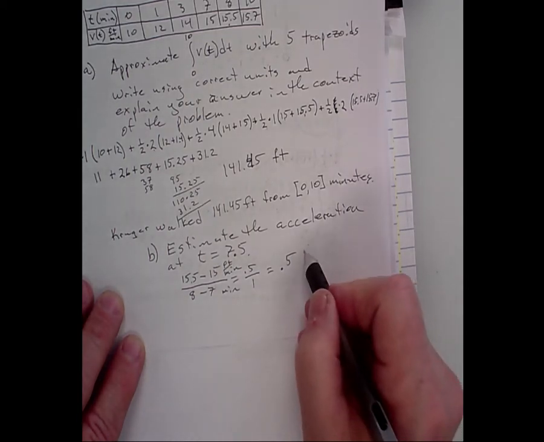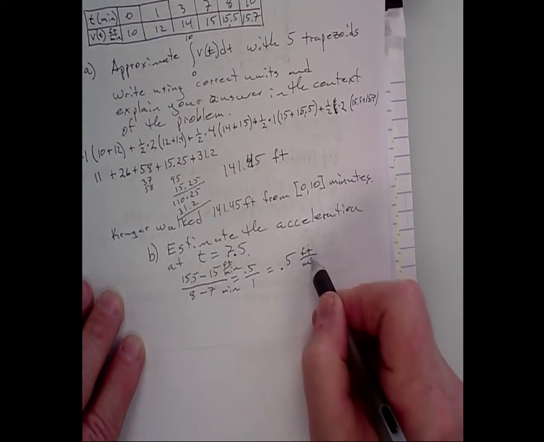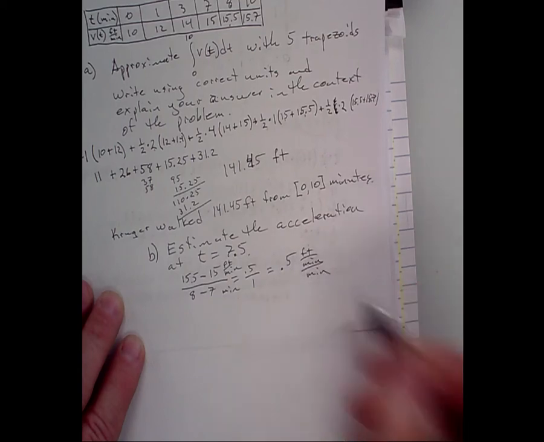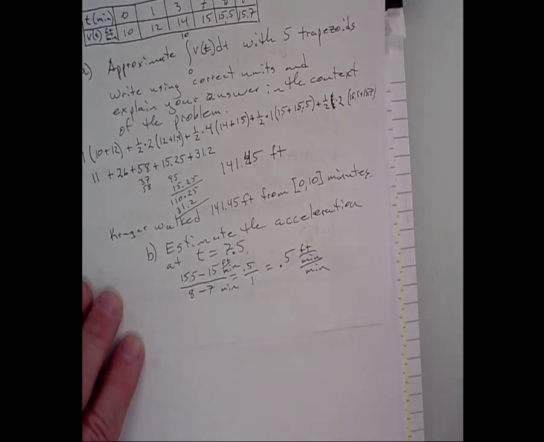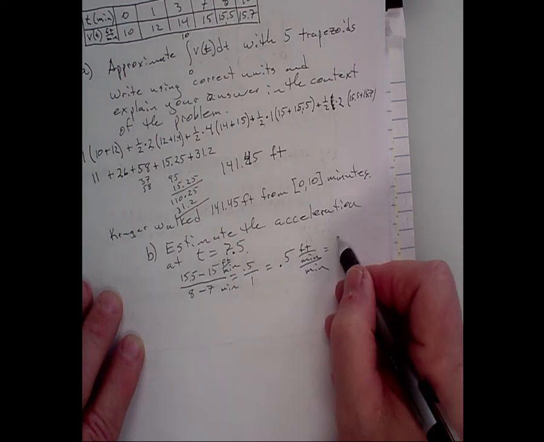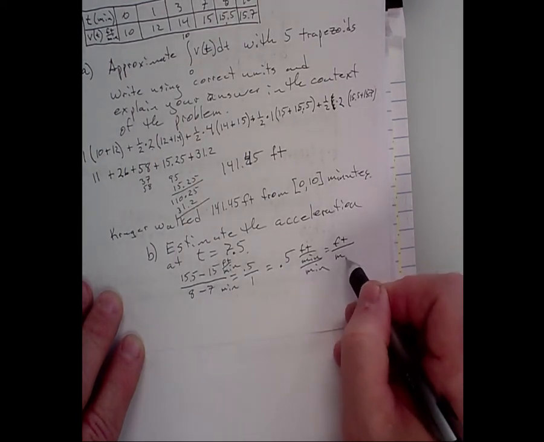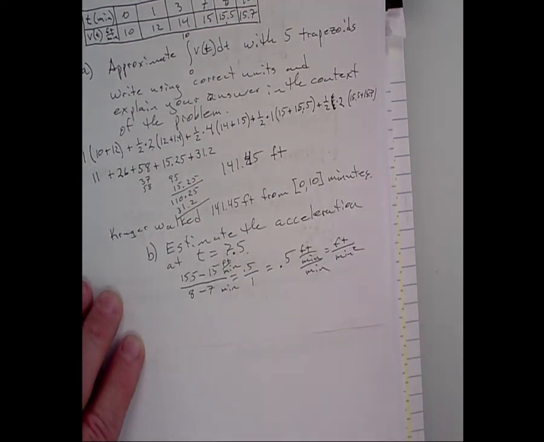You can write this down. There's nothing wrong with this. That is correct. Most often people write feet per minute squared. I just got 2 more points. I have 5 out of 9.